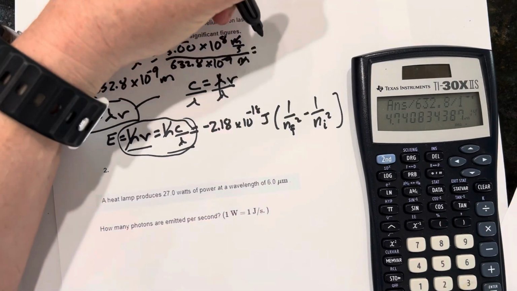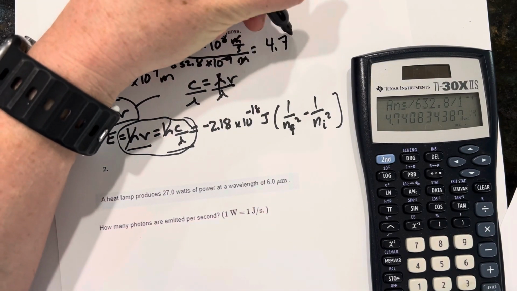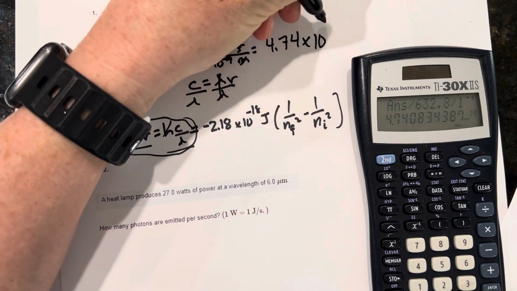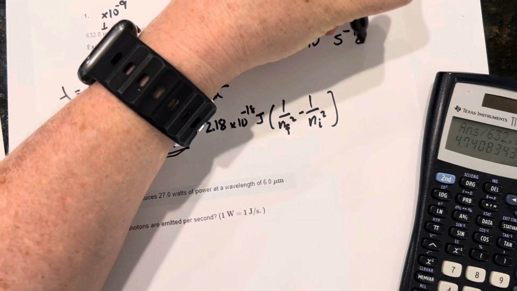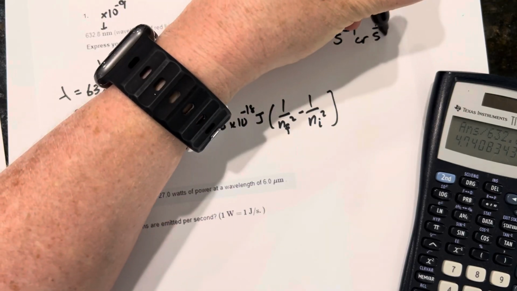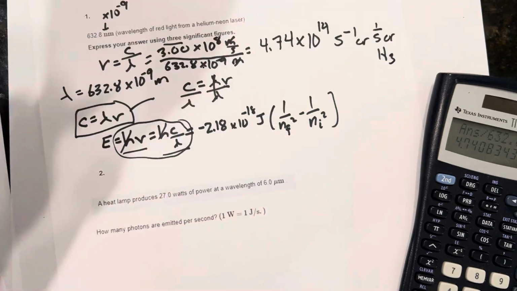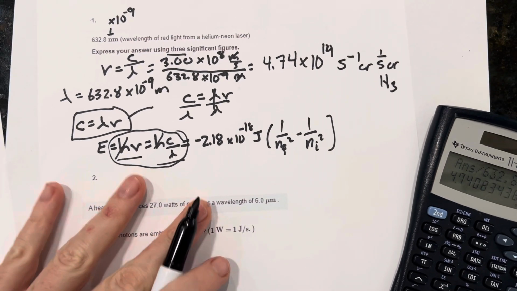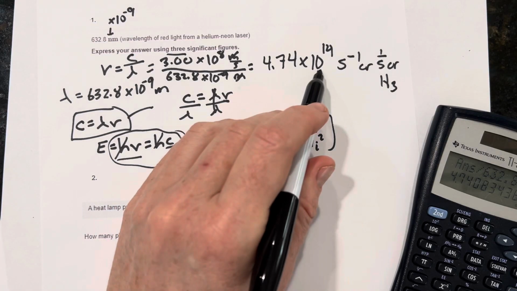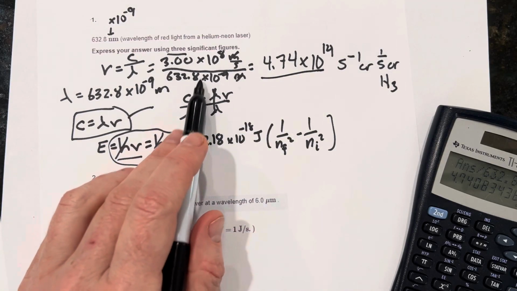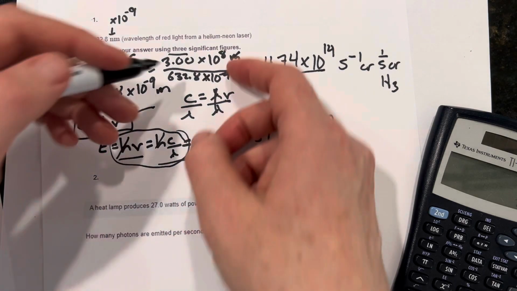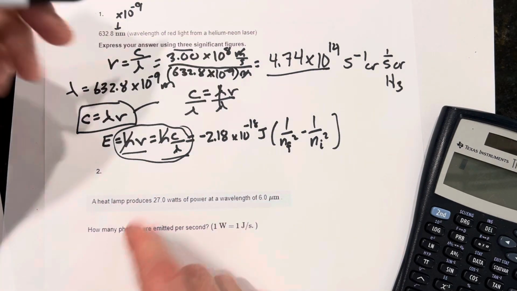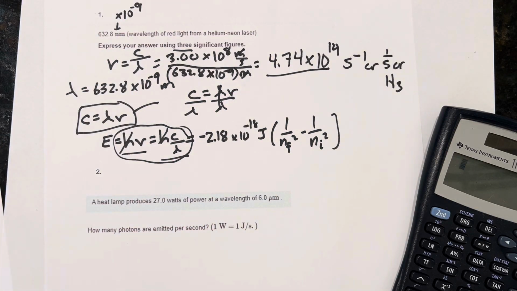I get 4.74 times 10 to the 14 inverse seconds. I could also write seconds, 1 over seconds, or I could write hertz, doesn't matter. All of those units are the same if you remember. So this would be the correct answer. Again, make sure on the bottom, you're remembering to put a division sign. If you use parentheses, that's okay too. You can use multiplication if you put parentheses around them.